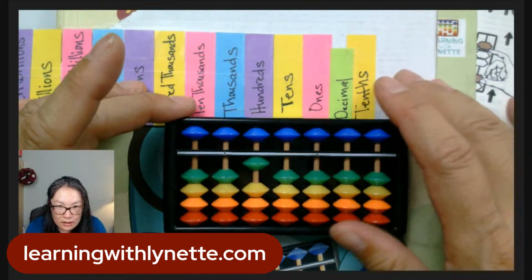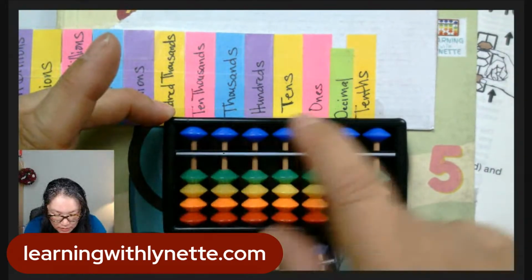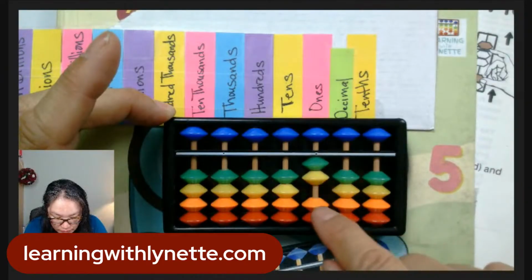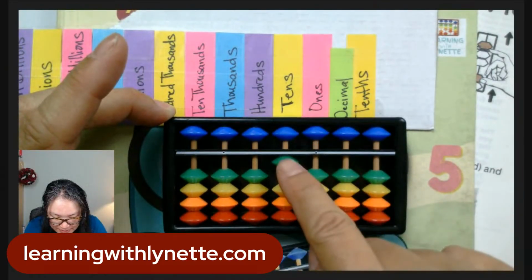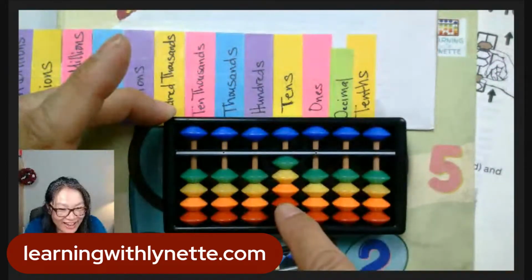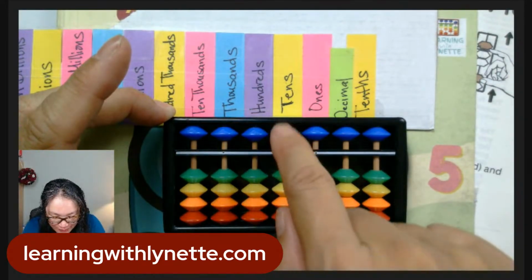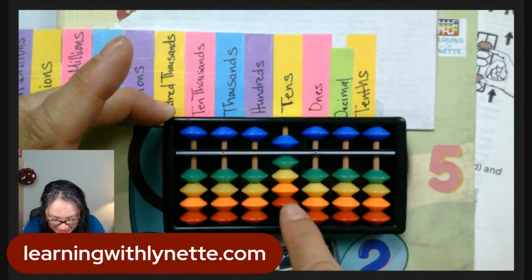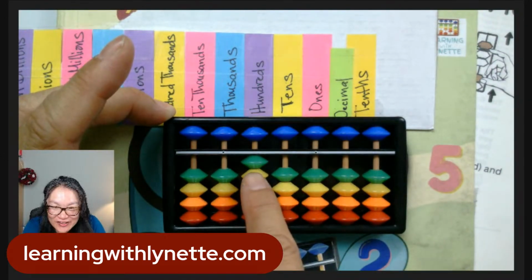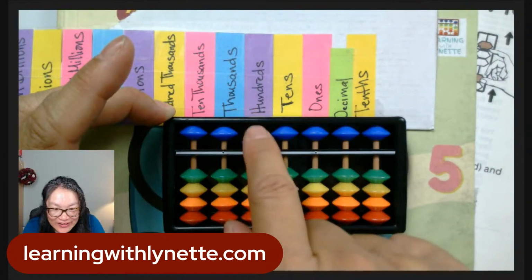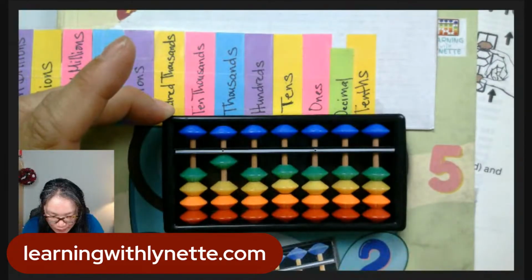Okay, Katie, so we have our ones, right? Ones, tens, hundreds, thousands, ten thousands. So 1, 2, 3, 4, 5, 6, 7, 8, 9, and then 10. So we have 10, 20, 30, 40, right? Does that make sense? So now we're at 40, and then we have 50, 60, 70, 80, 90, and then we have 100. Does that make sense? We have 100, 200, 300, 400, and then we have 500, 600, 700, 800, 900, and then 1,000.